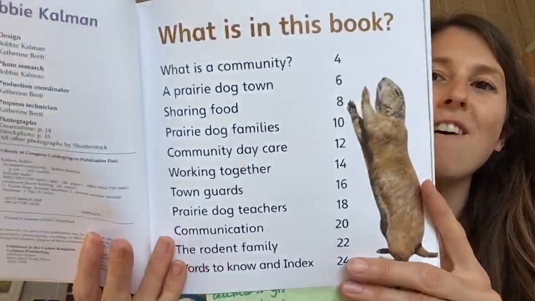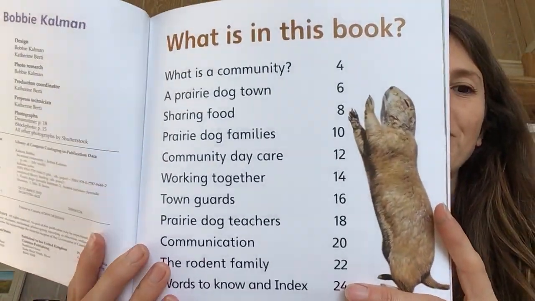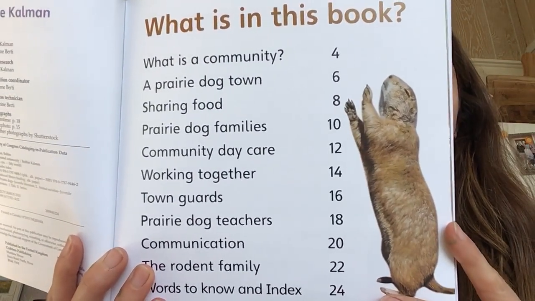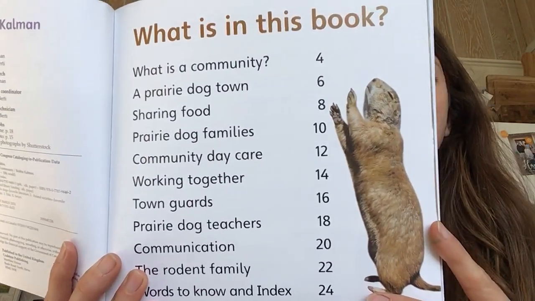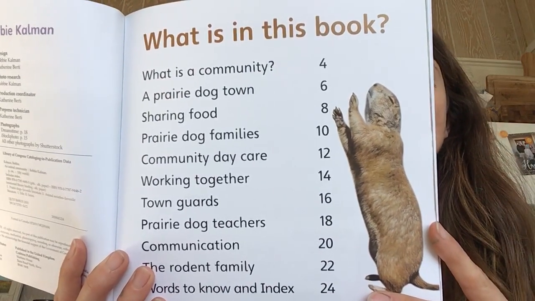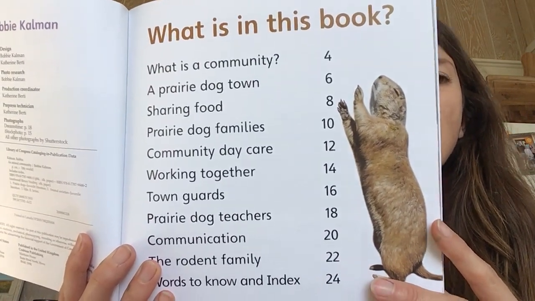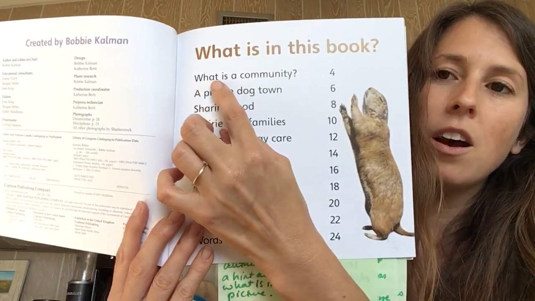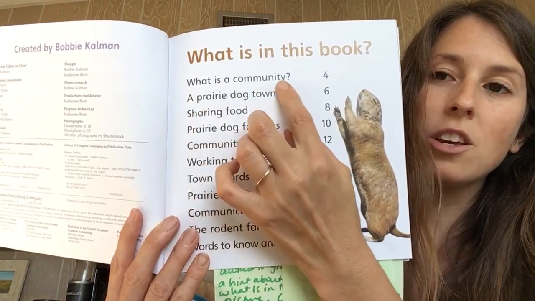Right away, I see the first text feature, the table of contents. The table of contents helps readers get ready to read the book by telling them the information that is included in the book. So it's telling us that this book is going to be about what is a community?